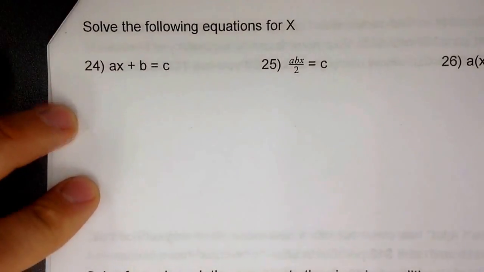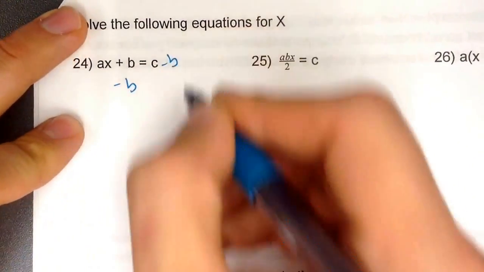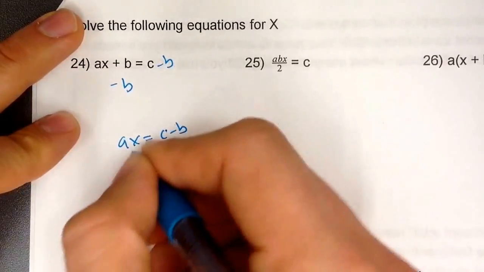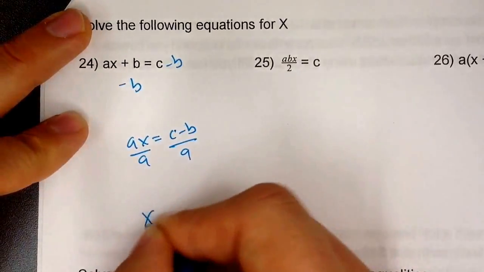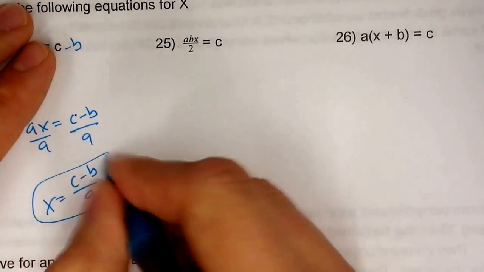When we're solving for x, you're going to use the same process you would with numbers. They're just letters. So I want to move this b to the other side. I'm going to subtract it. I want to get this a off my x value. I'm going to divide it off. And that's it.